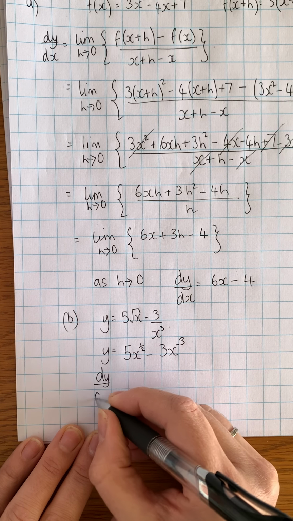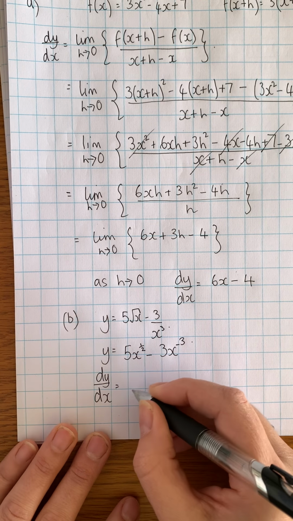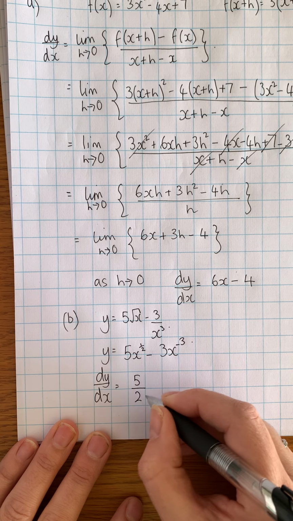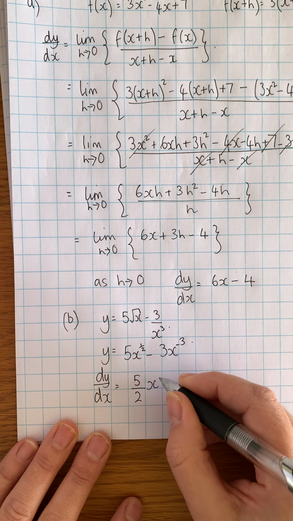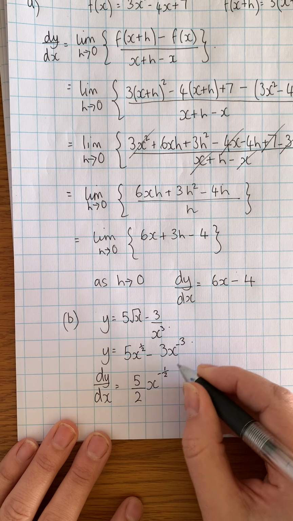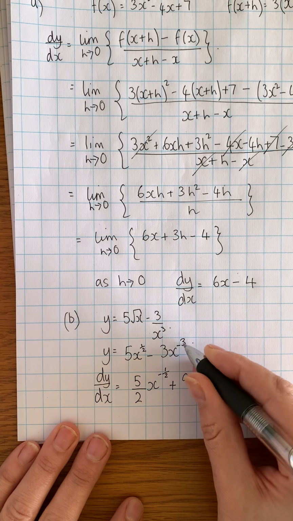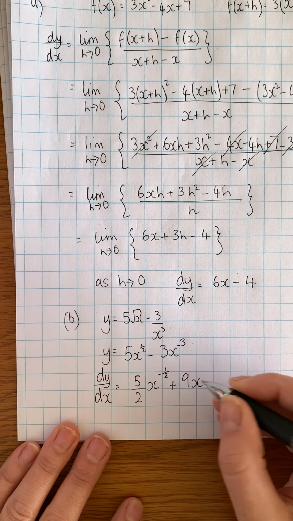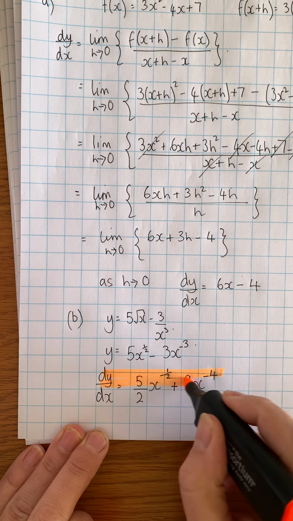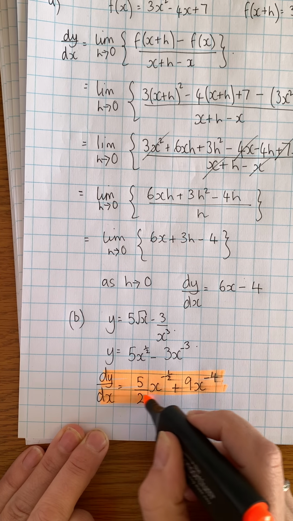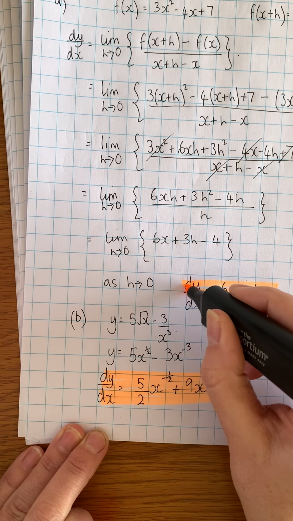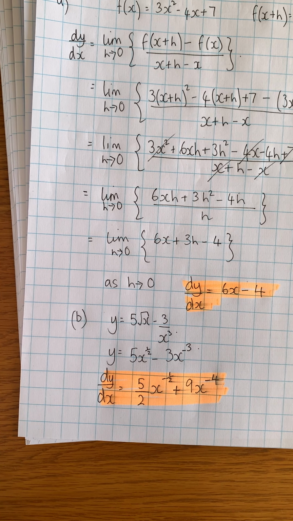So when I differentiate it, bring the half to the front, it's 5 over 2, x to the power of, take away 1 from the power, minus a half. Bring that minus 3 to the front, so it's plus 9x, reduce the power by 1, it's minus 4. And I would simply leave it like that. If it doesn't ask you to simplify, leave it as it is. So that's question 8.